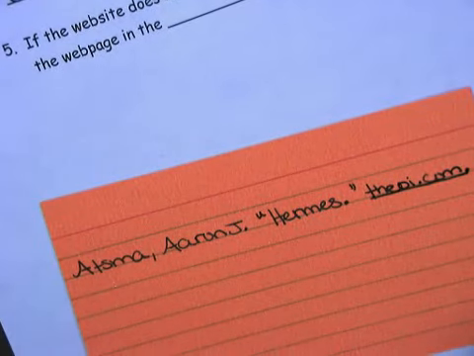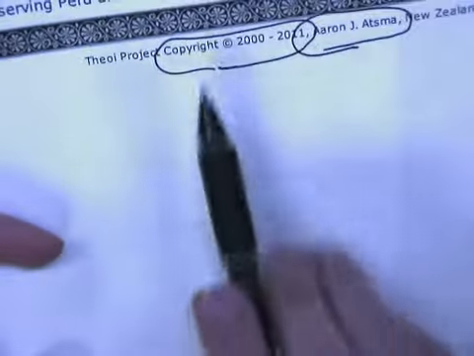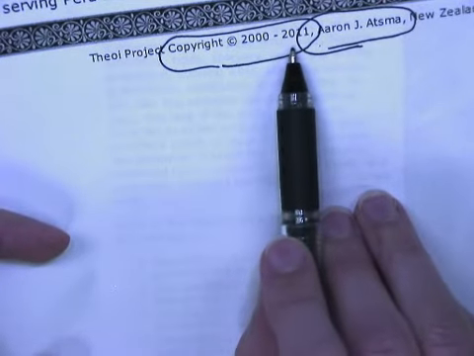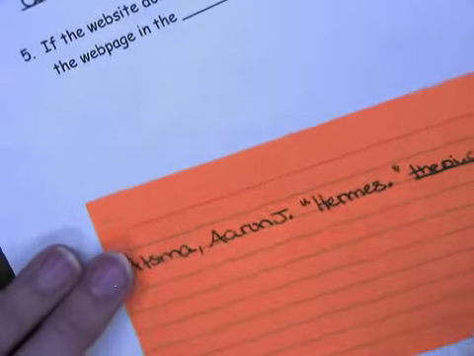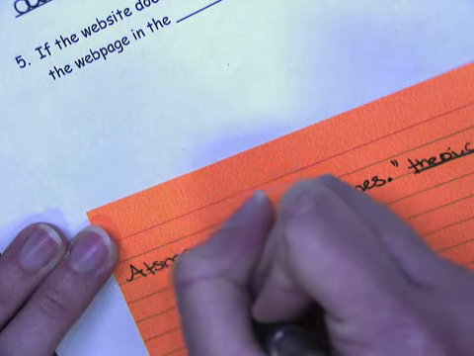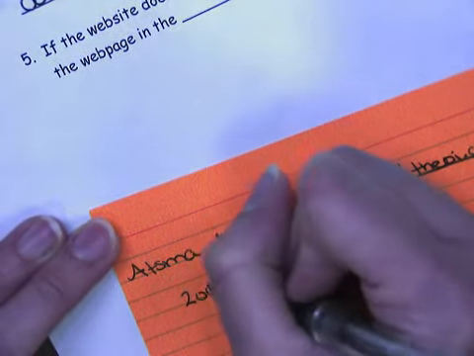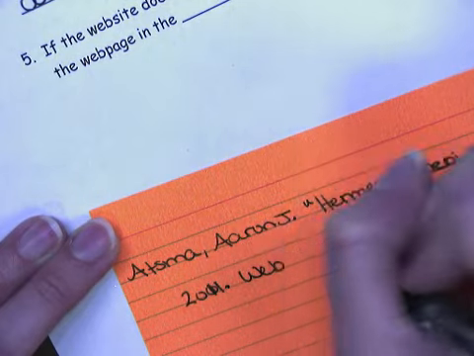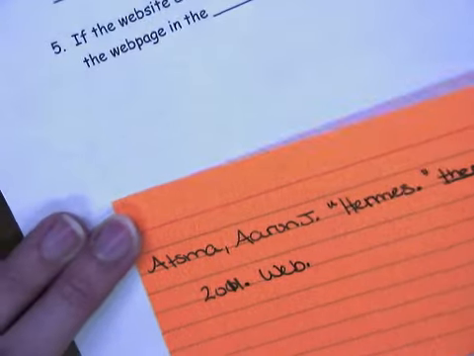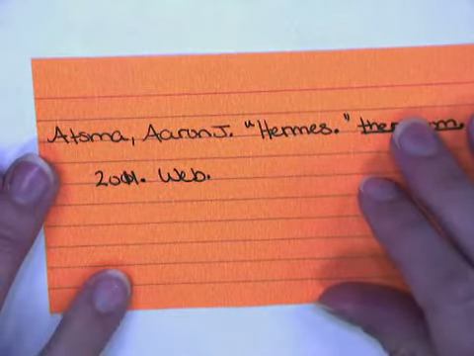Now next it asks to find the date. Well, we already found that. Now when it says things like 2000 to 2011, you want to choose the most recent date. So 2011 is my most recent date. So I skip my line, I indent in, and I put 2011. Whoops, there we go. And I put a period after that. Then I write the word web to show that I got this from online. It's a website. And then I write what's called my access date, or the day I found the information.